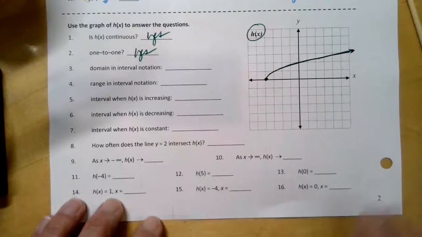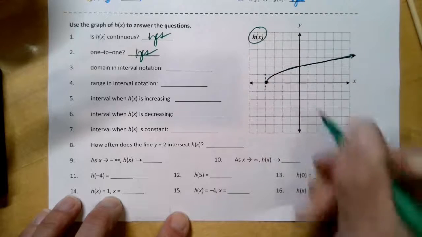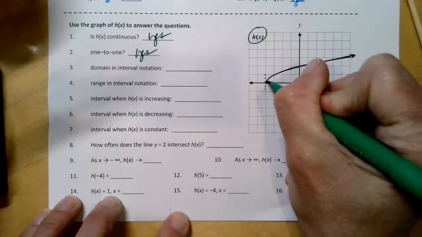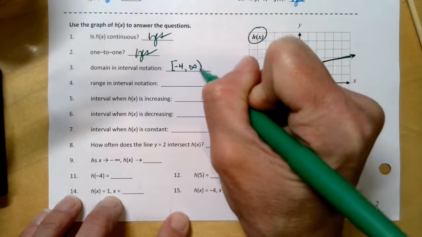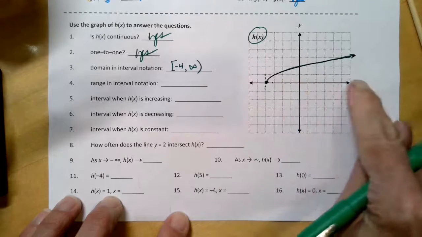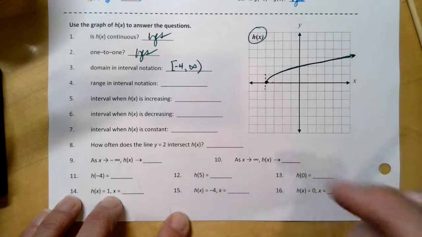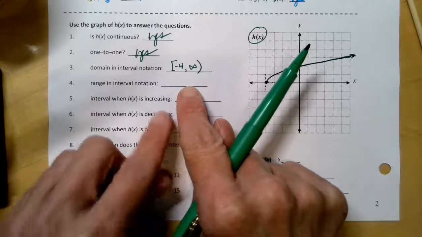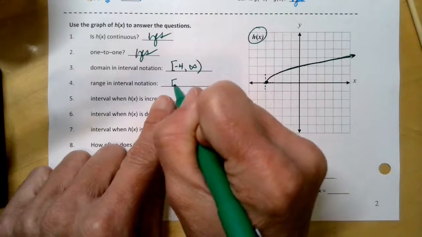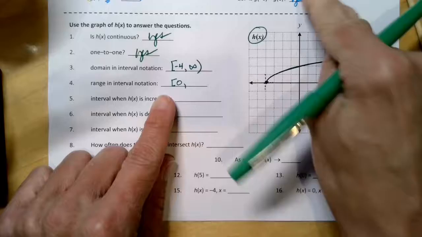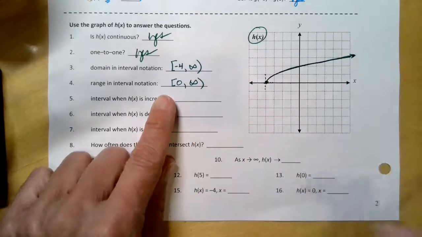So when we talk about our domain for this graph, this is where my x values start at negative 1, 2, 3, 4, and that is included. And my x values go on forever and ever. Note it's got the curve. My range in interval notation, my output starts here at 0 and it goes on forever and ever. Now, this is a slow moving graph, but it still will go on forever and ever.